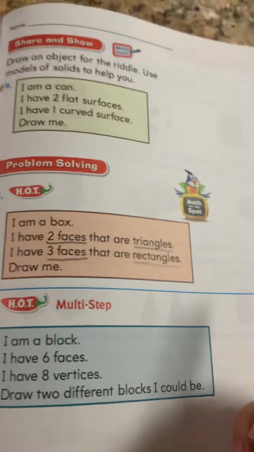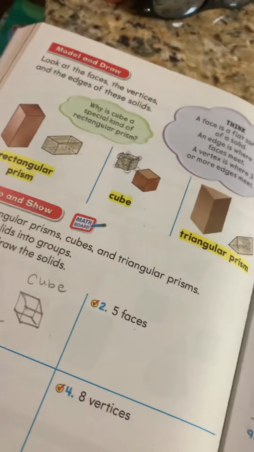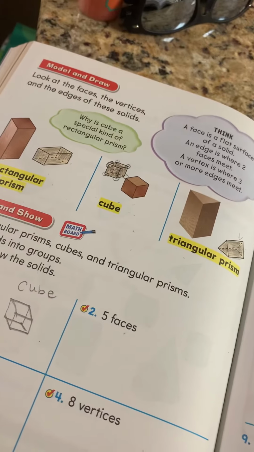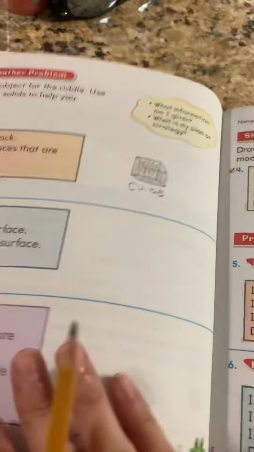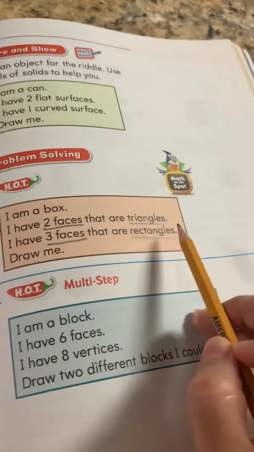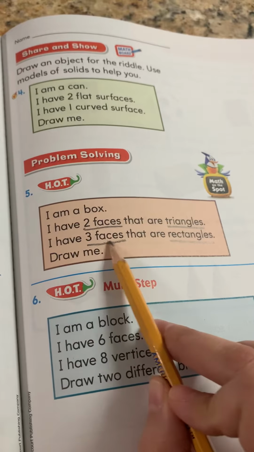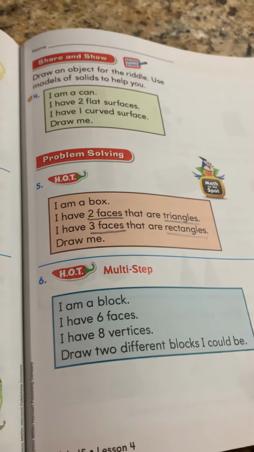All right, well, I know that we just learned about certain shapes yesterday: the rectangular prism, the cube, and the triangular prism. So I'm looking for a shape that has 2 faces that are triangles and 3 faces that are rectangles. Maybe we can look back and see if we can find that one.